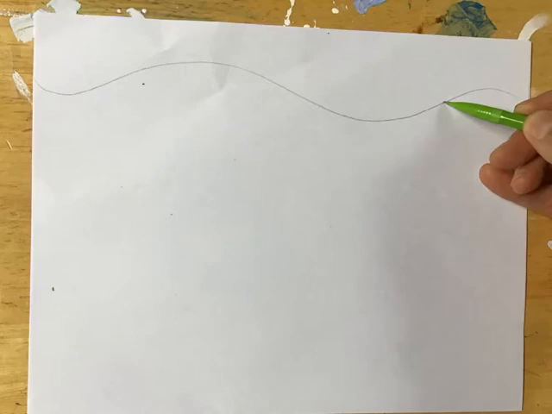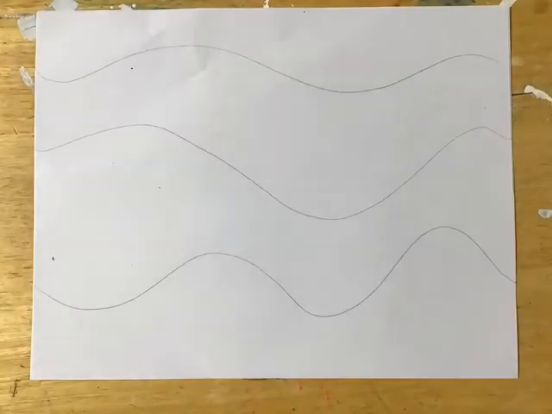I'm going to begin by drawing a gently wavy line near the top of my paper. Then I'm going to add 2 more wavy lines, more or less evenly spaced out, on the paper.